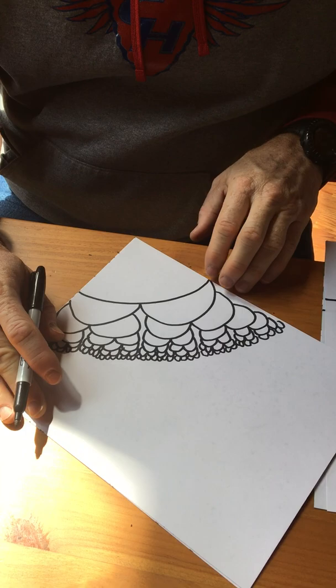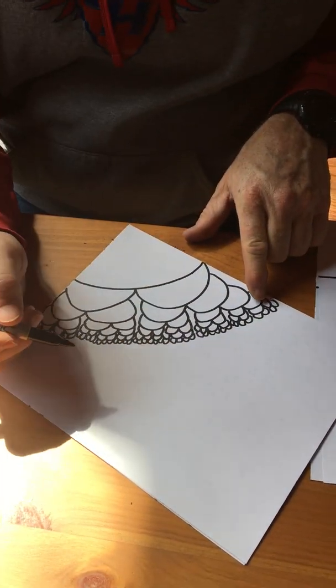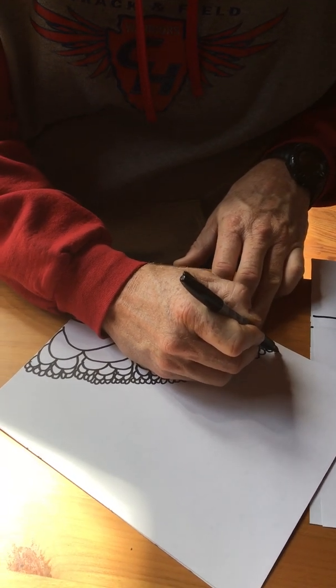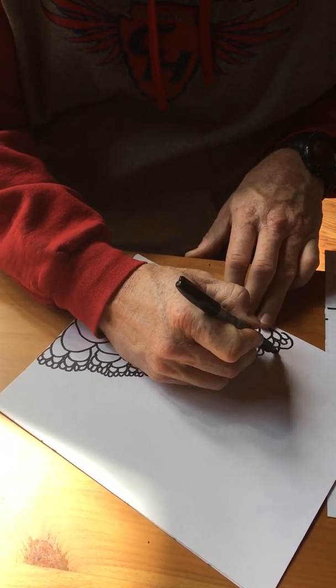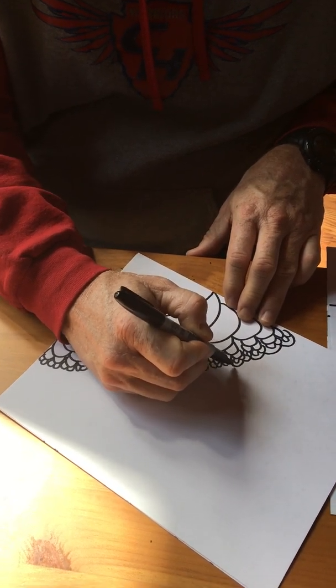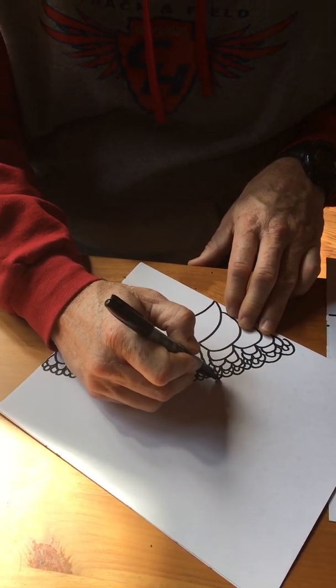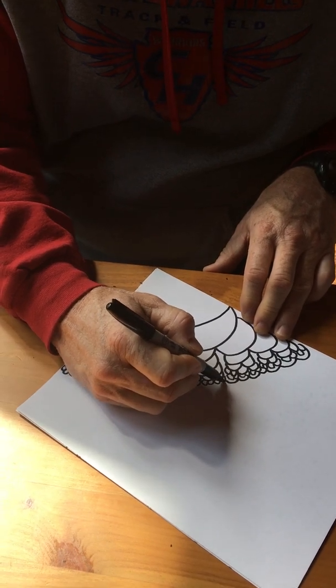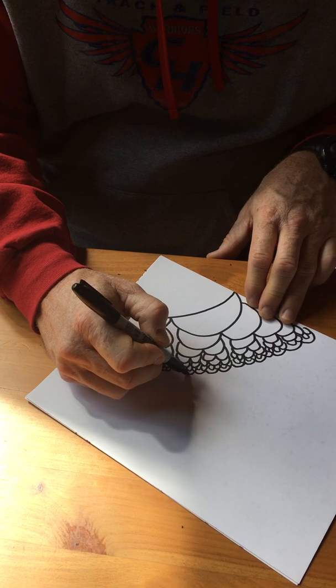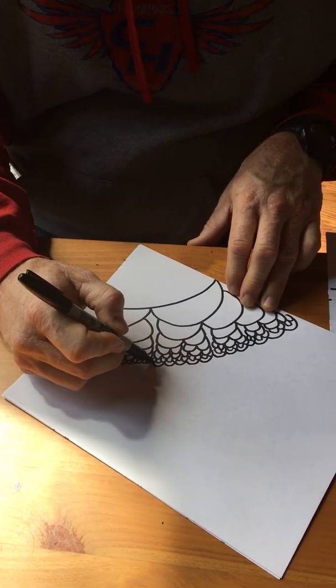And now you can kind of reverse it. So now I'm going to skip a shape, and I'm going to make a half circle that kind of leapfrogs to the next half circle. Hopefully you can see kind of what I'm doing here.